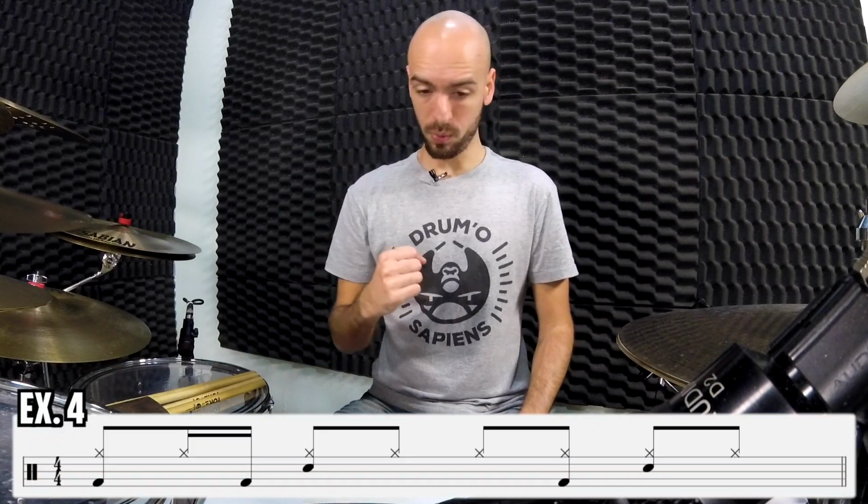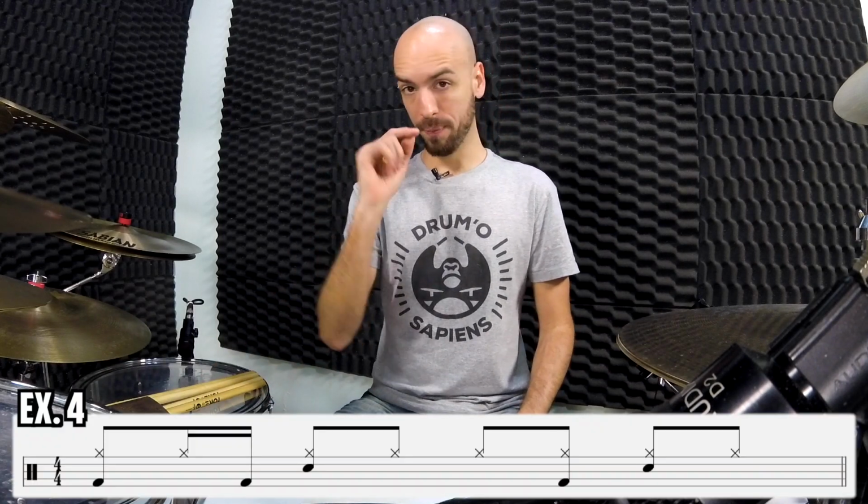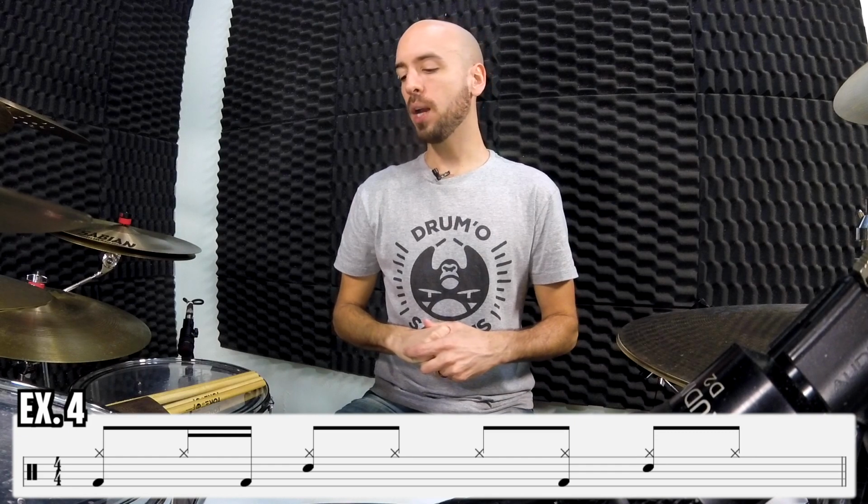Now let's make it a little more complex in terms of coordination and in terms of how the groove sounds. I'm gonna change the kick drum pattern to a kick drum on beat 1, then we're gonna play a second kick drum on the last 16th note of beat 1, so it's gonna come between the end of 1 and beat 2. And then we're gonna play another kick drum just on the end of 3.